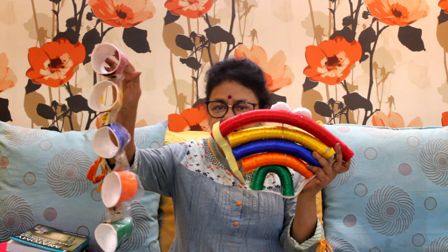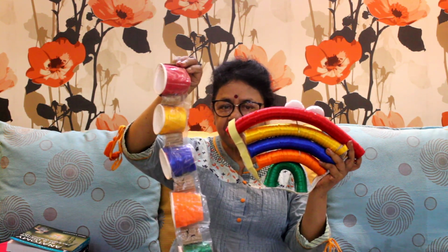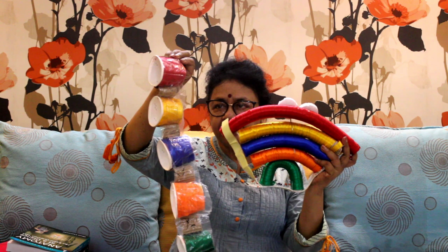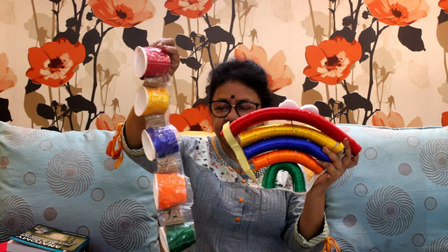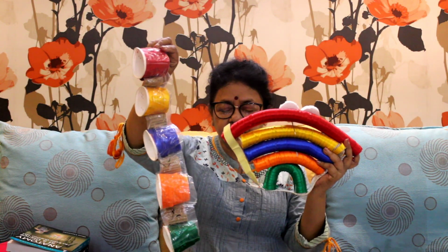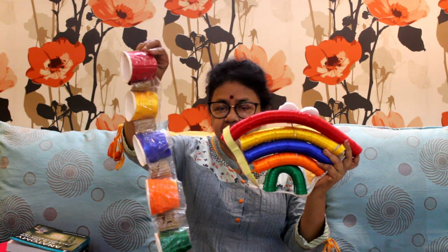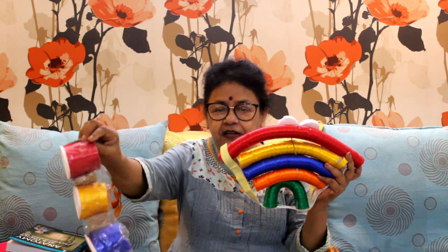the first arch in sectional view is the red color, second is the yellow color, third is the blue color, fourth is the orange color and the sixth is the green color.